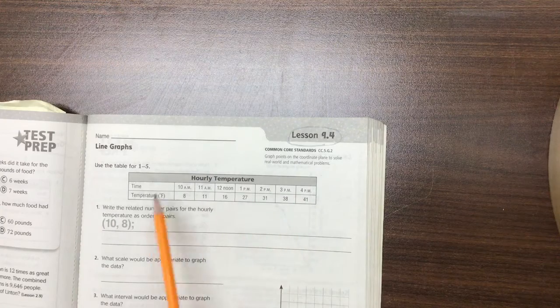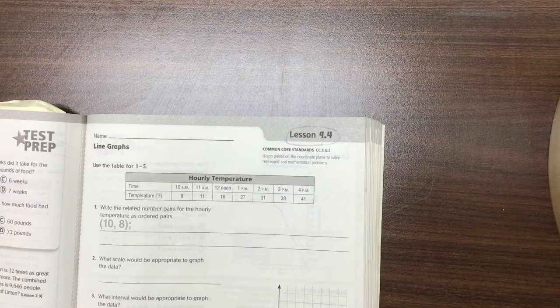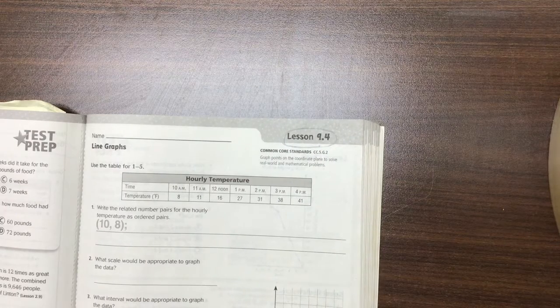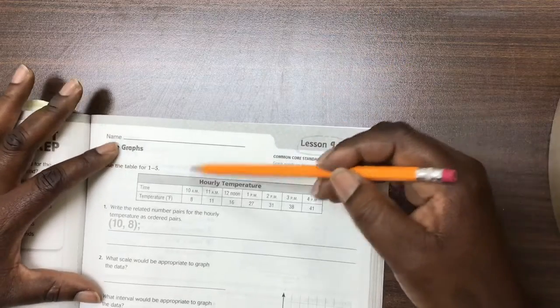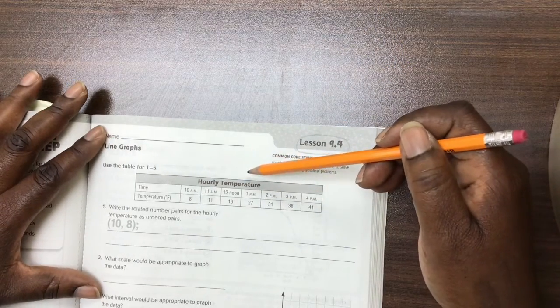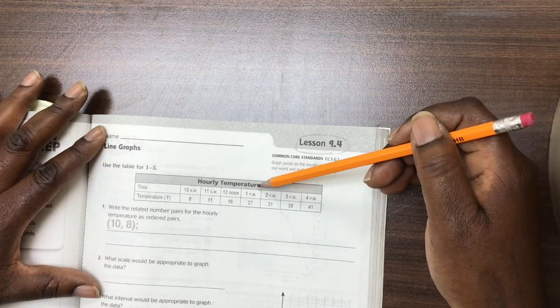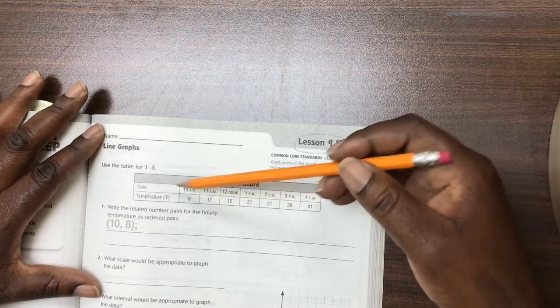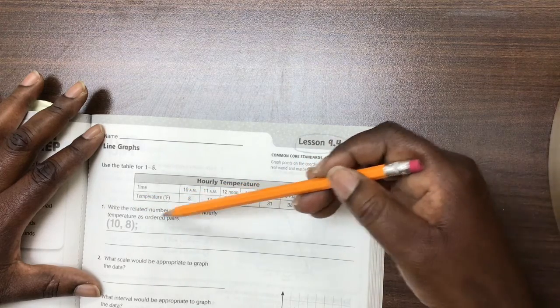You know, when you watch the news and they tell you that it may rain by a certain time, or the high temperature by a certain time of the day. So this is our real world type scenario when we speak of calculating our temperature by the hour. Now, on number 1, they're showing you to write the related number pairs for the hourly temperature as ordered pairs.